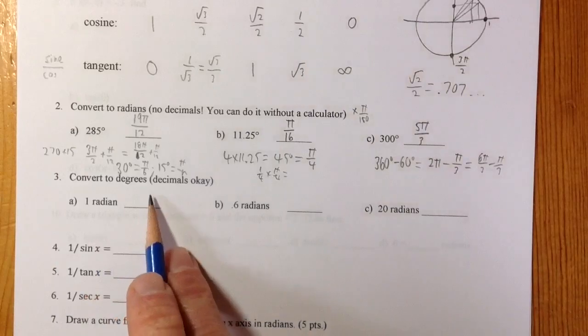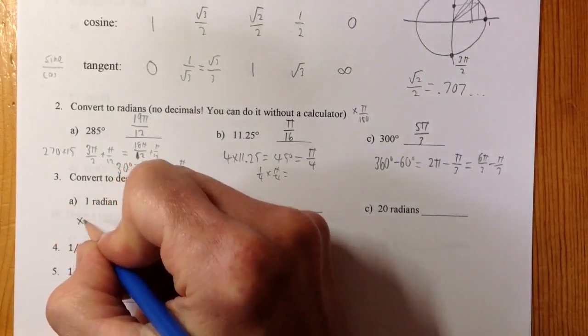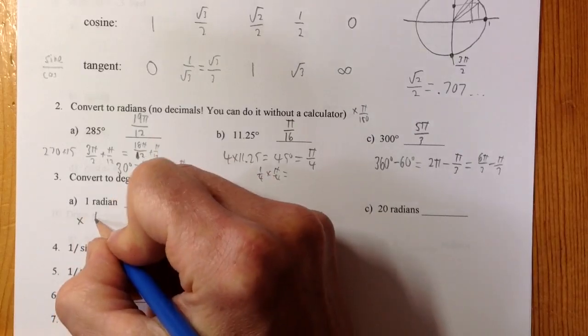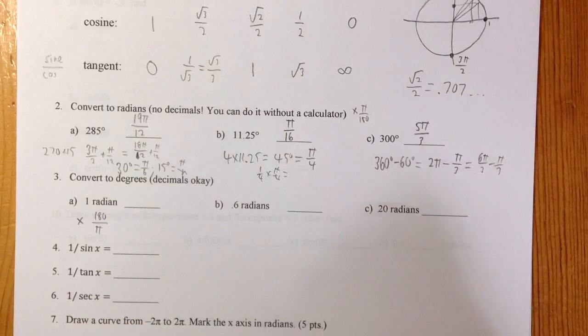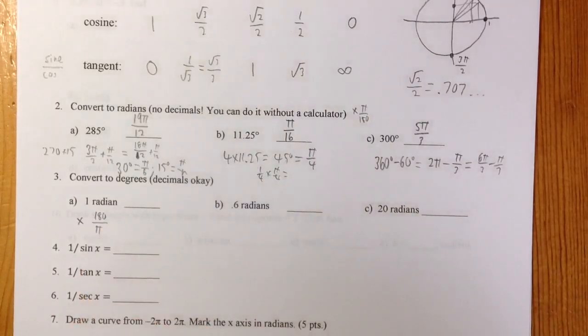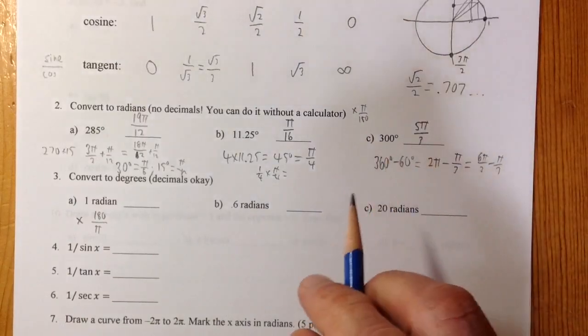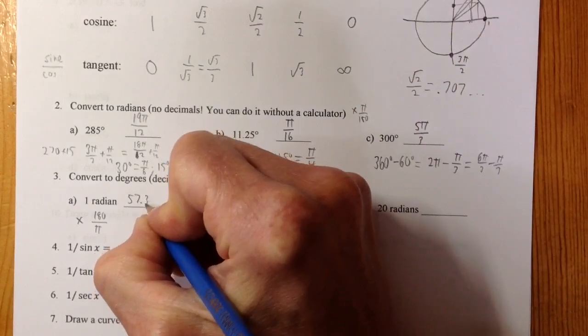Okay, now here you have to use a calculator. Okay, 1 radian. So again, we want degrees, so you multiply by 180 divided by pi, then you get the degrees in the top, which is what we want. The radians cancel. So this is calculator work. This one is just 1, right? So 180 divided by pi, and again, just keep a reasonable amount of decimal places. I get 57.3 about. So 1 radian is the same as about 57.3 degrees.